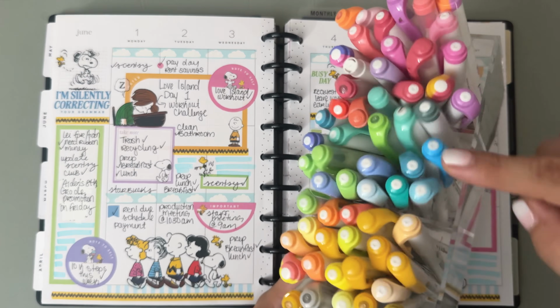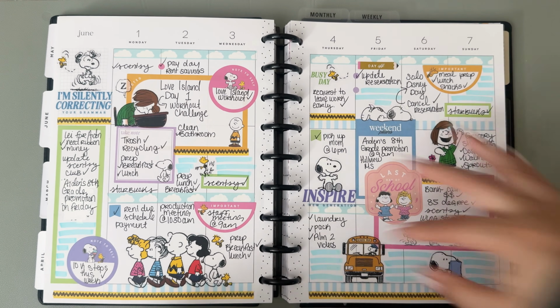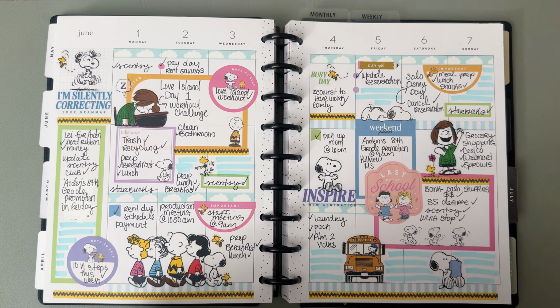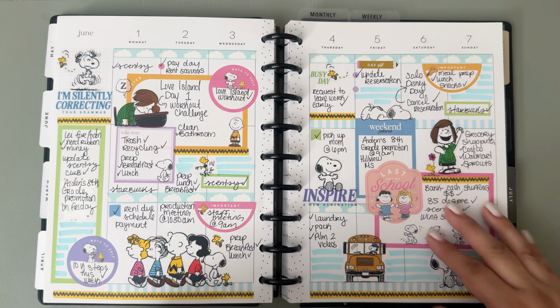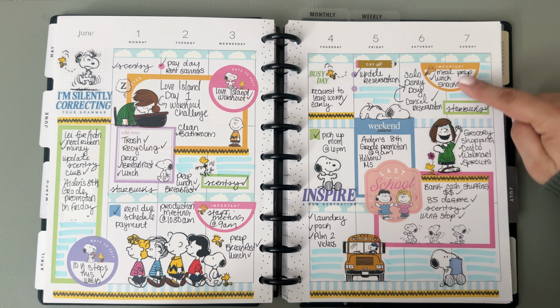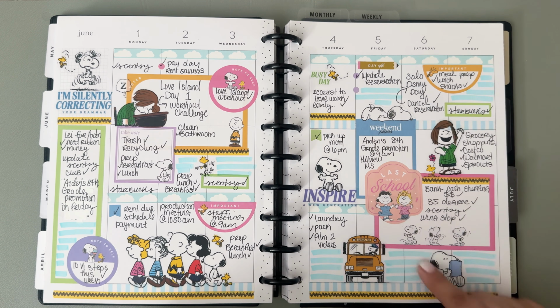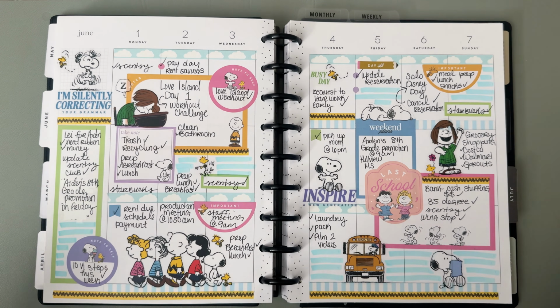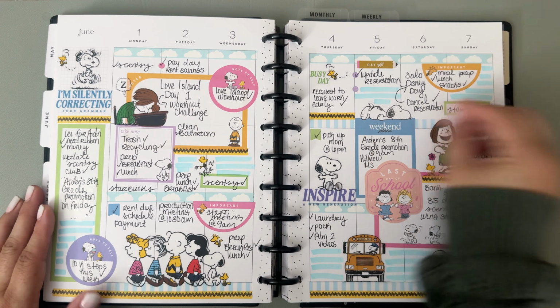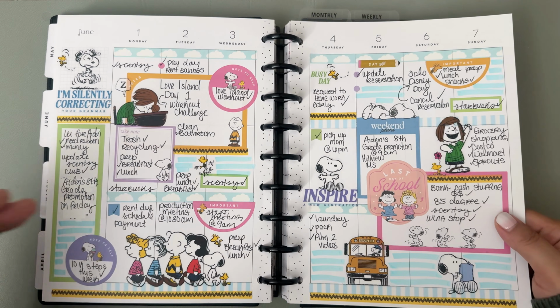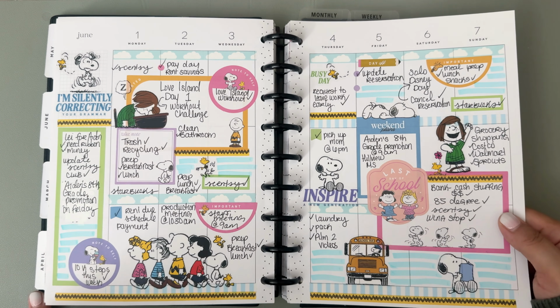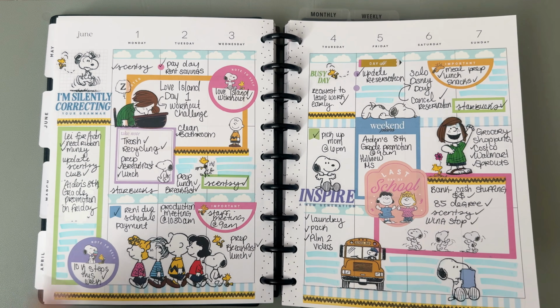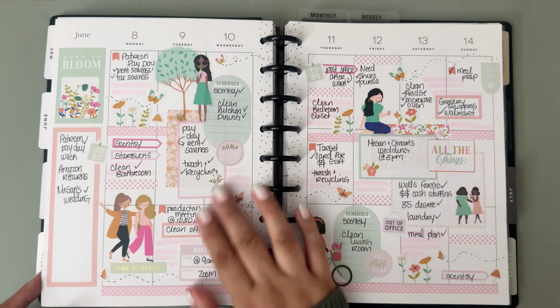But I always try to find a color that will kind of coordinate, or maybe I feel like I want more of that particular color going around this spread, and just fill in areas that I didn't use, just to make it look a little fuller. So you'll see that in all my planner spreads. I use mild liner, kind of coordinating throughout the spread just to fill in spots. Okay, so that's the first week in June.